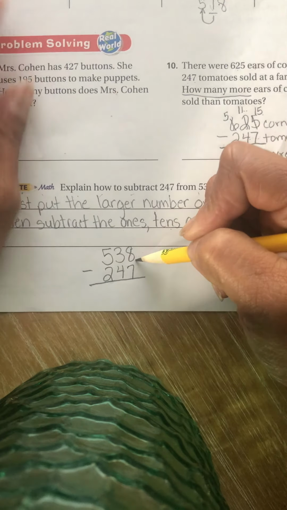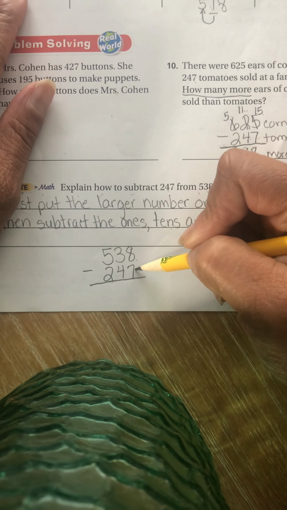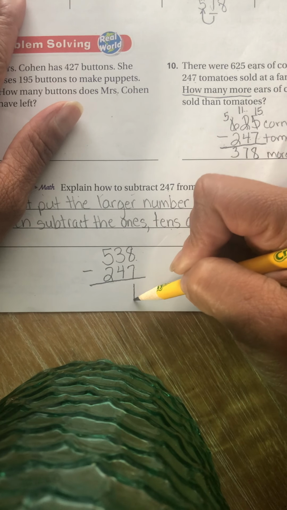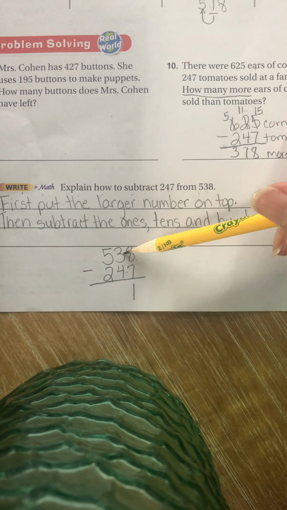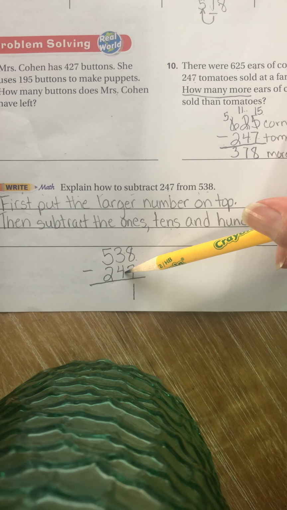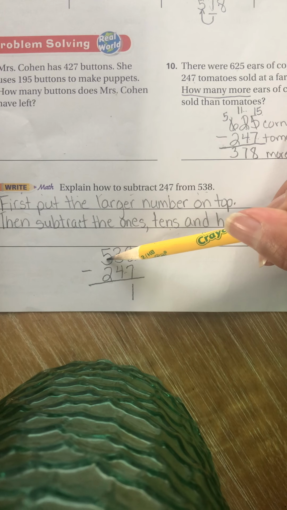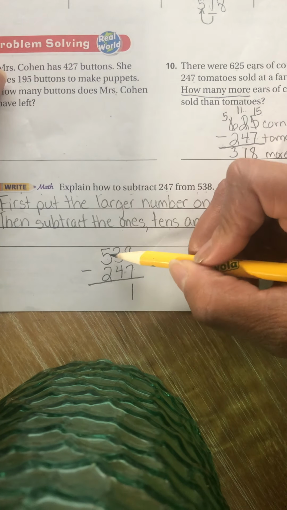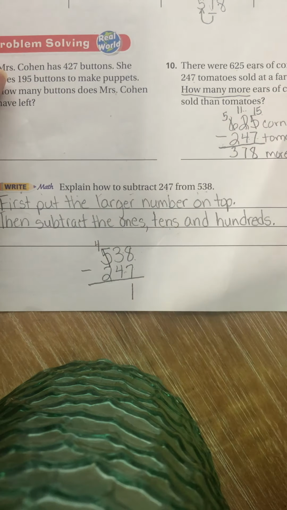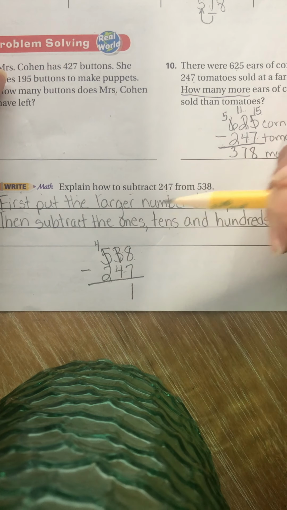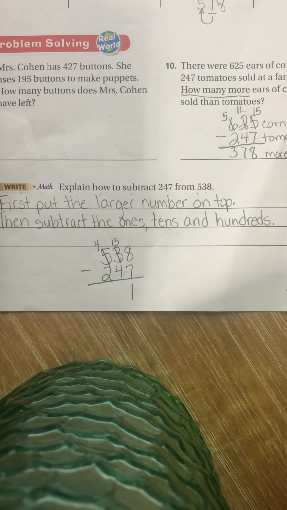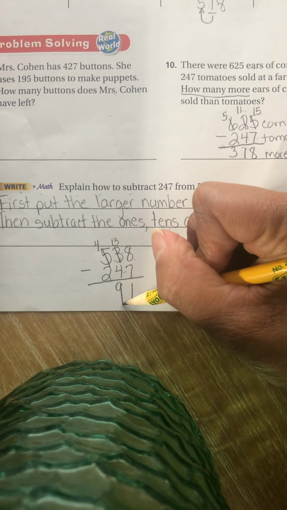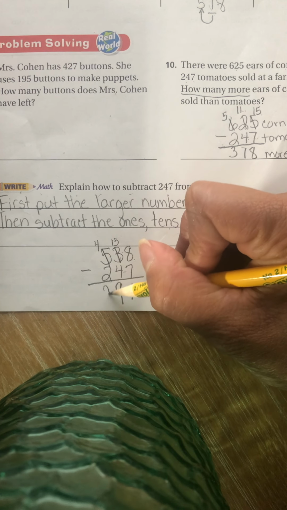We start in the ones place. There's more on top, so there's no need to stop. 8 minus 7 is 1. Now, when we get to the tens place, we cannot subtract because 4 is larger than 3. So if there's more on the floor, we have to go next door and get 10 more. So we're going to cross out the 5, make a 4, and the 3 now has 10 to go with it. It becomes a 13. 13 minus 4 is 9, and 4 minus 2 is 2.